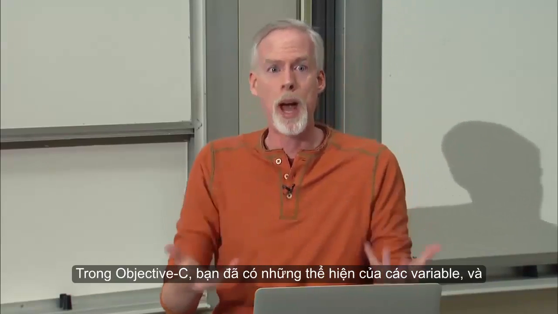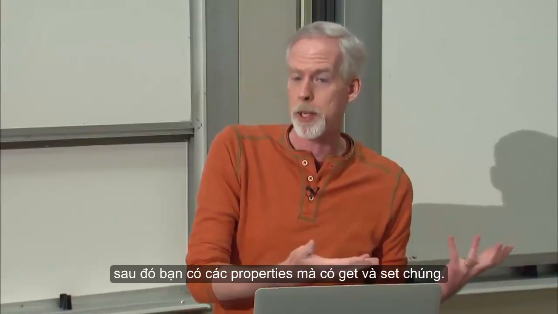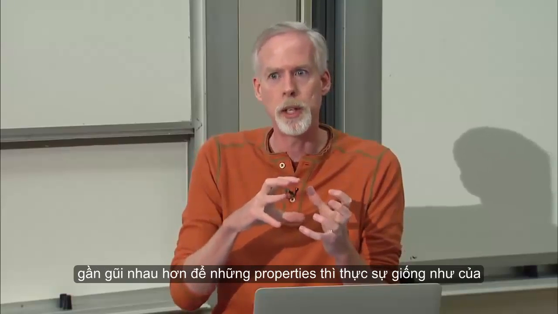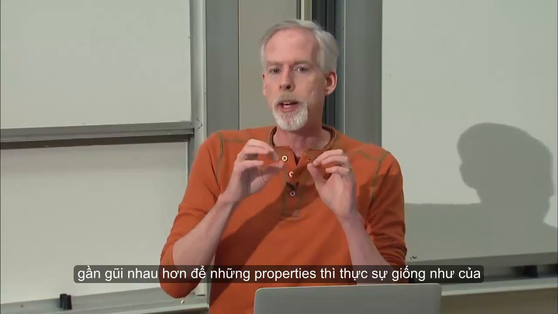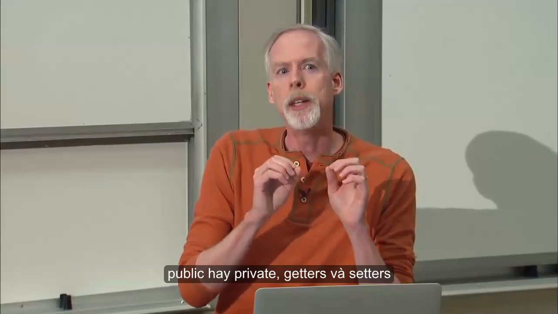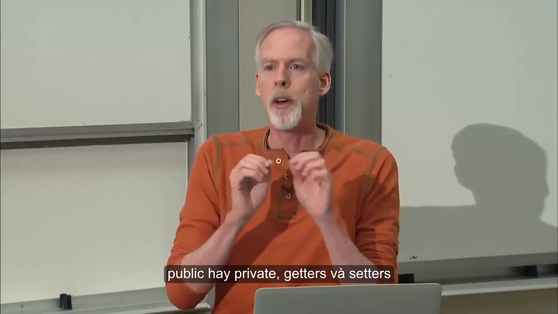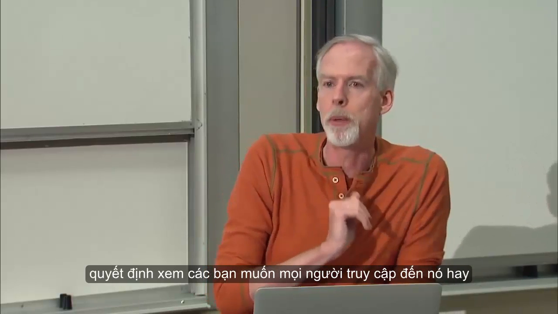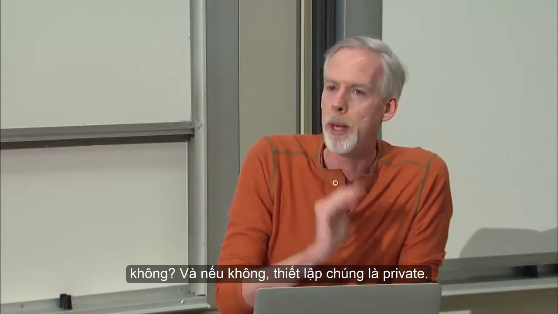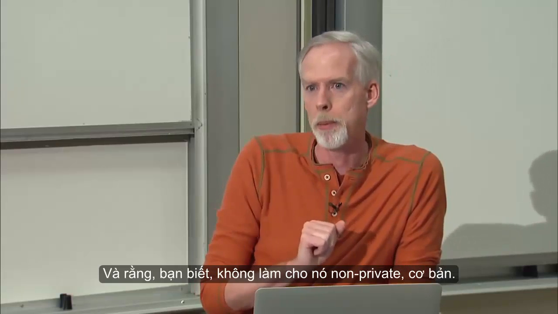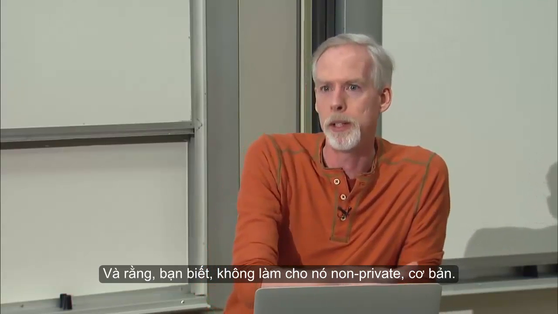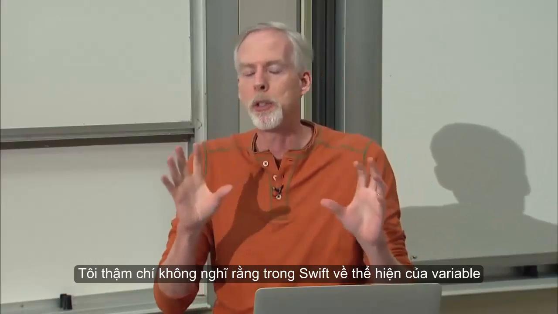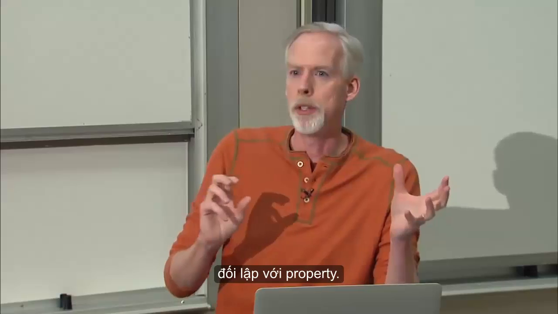In Objective-C, you had instance variables, and then you had properties that would get and set them. In Swift, it's kind of merged those a little bit closer together, so that properties are really the public or private getters and setters. So if you have a property, you just have to decide whether you want people to access it or not. And if not, make it private, and if so, don't make it private, basically. And that's all you need to think about. I wouldn't even think in Swift in terms of instance variable versus property.